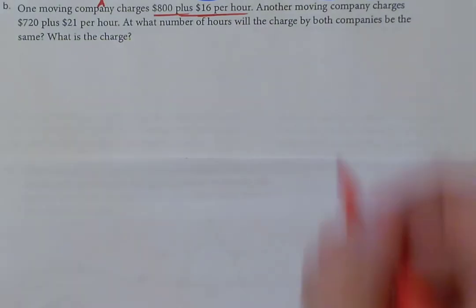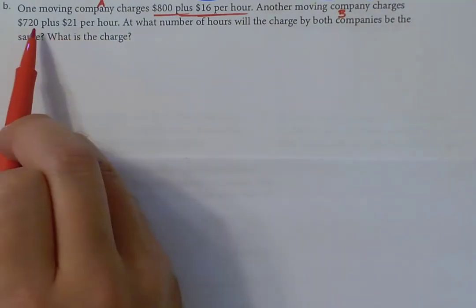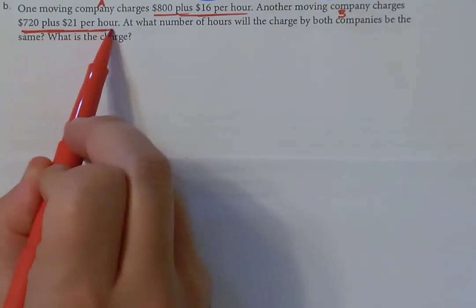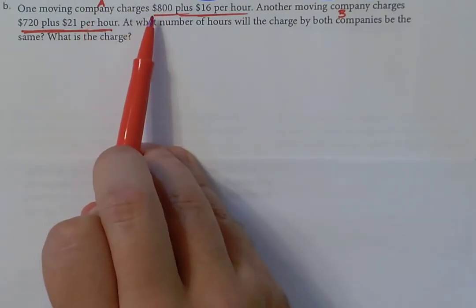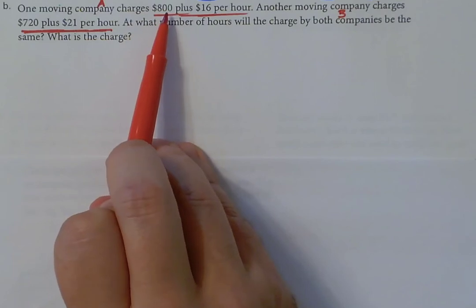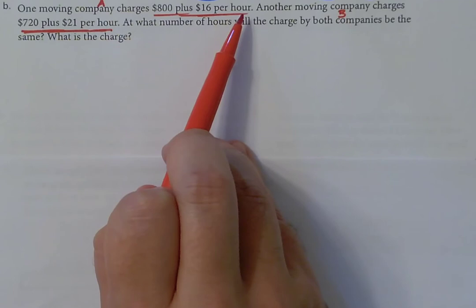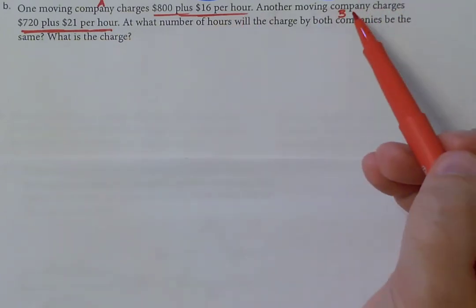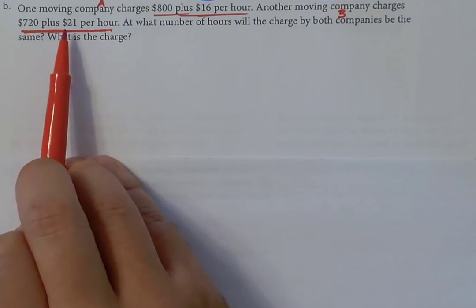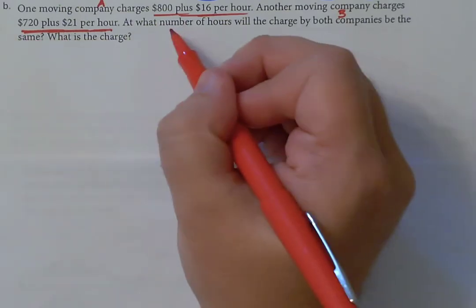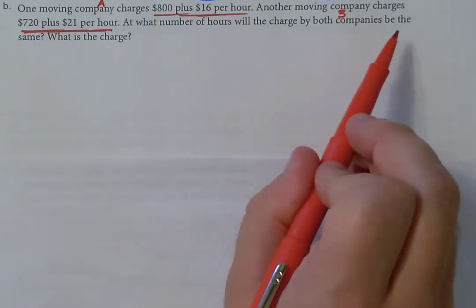Another moving company, let's call this company B, charges $720 plus $21 per hour. So what this means is the first moving company, A, initially is going to charge you $800, and then $16 per hour after that. Moving company B is going to charge you less initially, but more per hour. So the question is going to ask us, what is the number of hours at which they both will be the same?